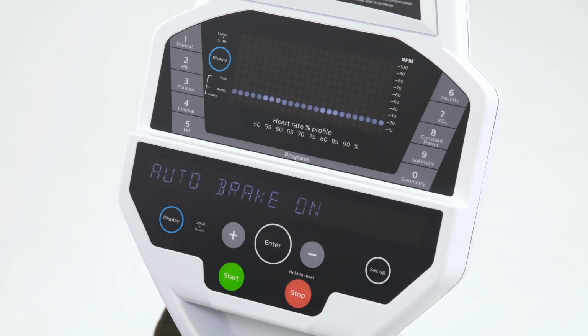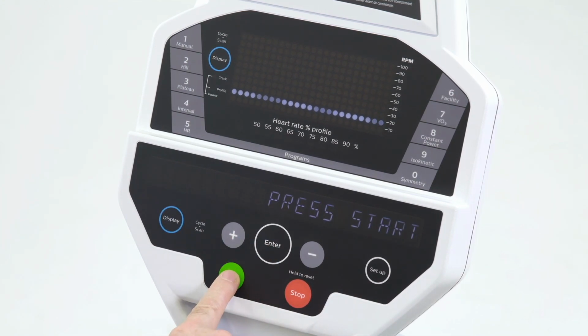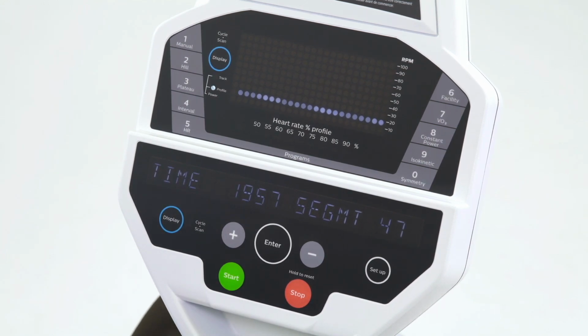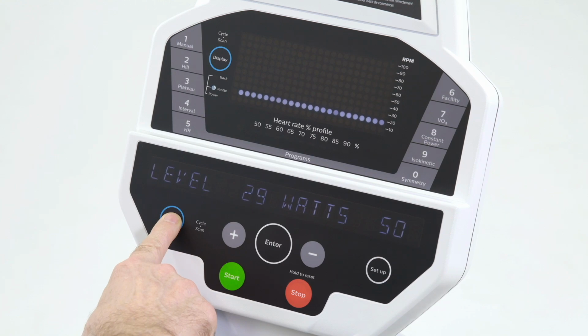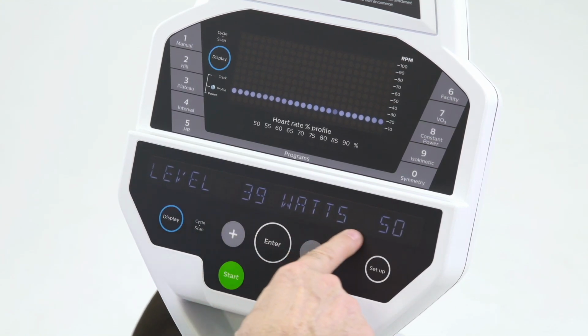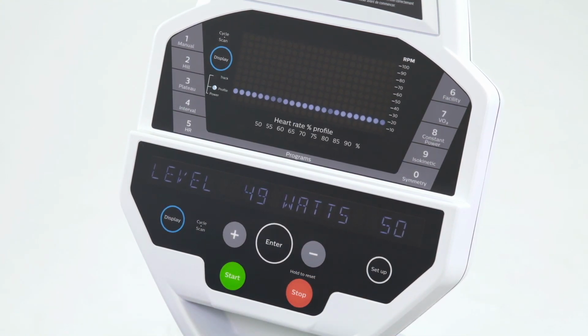Here it asks if we want to use the auto brake or not. The auto brake is a function that when I stop pedaling, we automatically brake the crank pedals so they don't continue to move. So we'll keep that on. It's a safety concern. So now when I press start, I am in a constant power mode where, when I look at my power, I want it to be 50 watts.